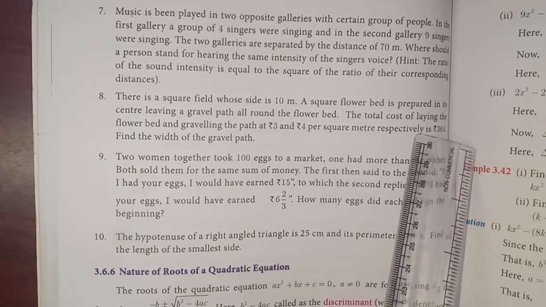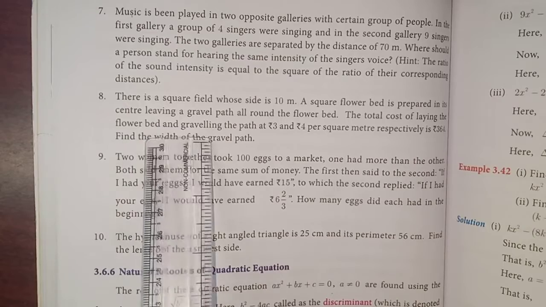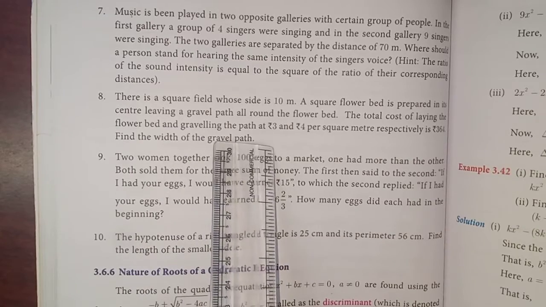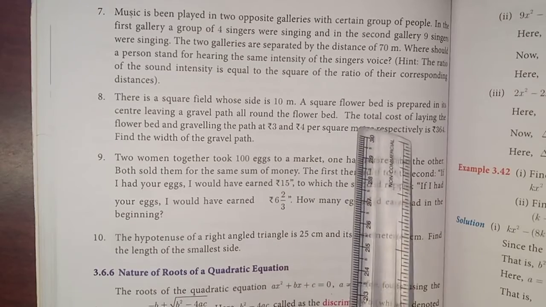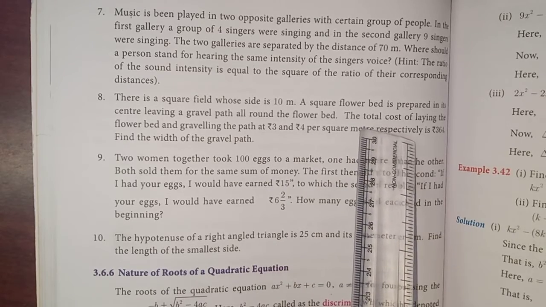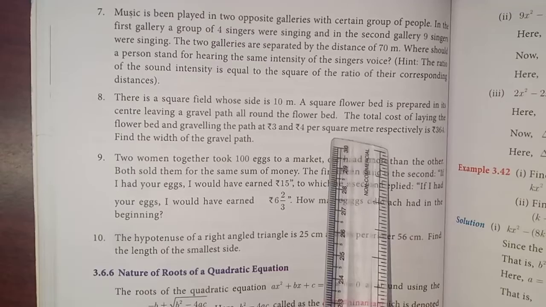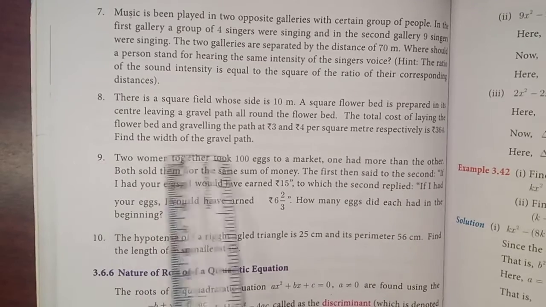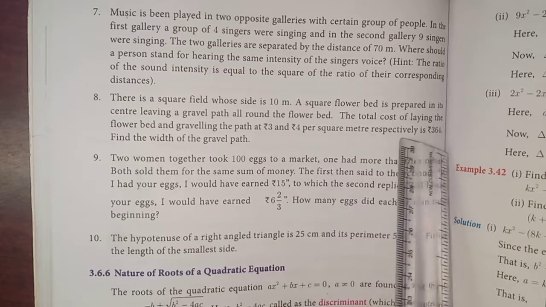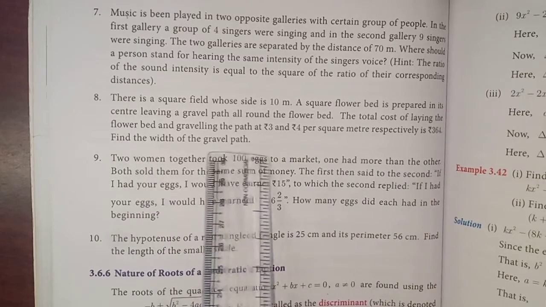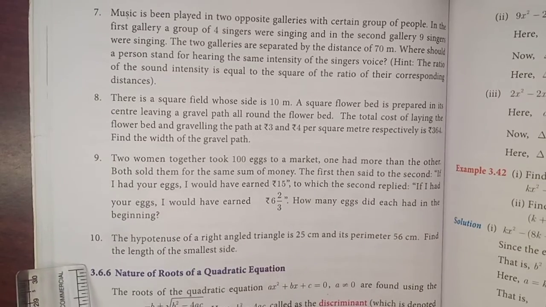The cost of laying the flower bed and graveling the path at rupees 3 and rupees 4 per square meter respectively is 364 rupees. That's the total cost of 364. Find the width of the gravel path.